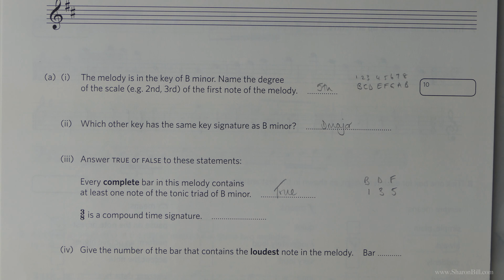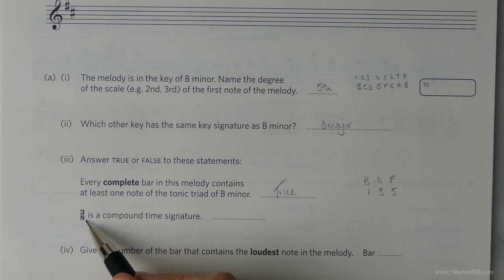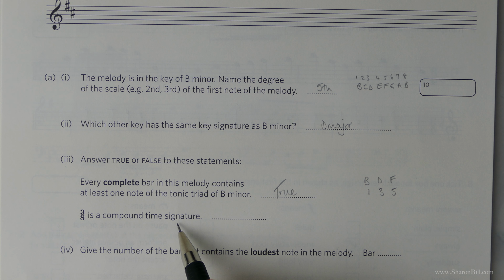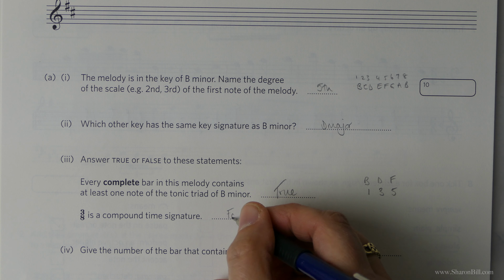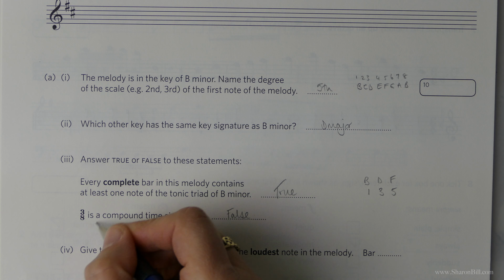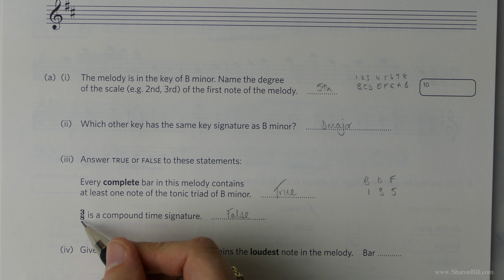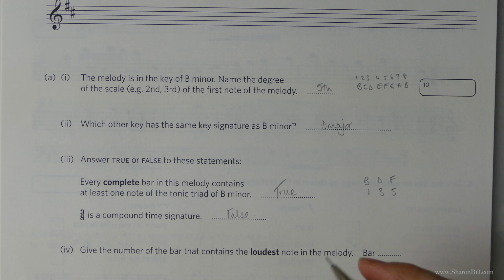Now then, here's another general question. 3/8 is a compound time signature. Is that true or false? Well, that's false. And this is one of those sort of anomalies. Most time signatures with an 8 underneath are compound, like for example 6/8 and 9/8.